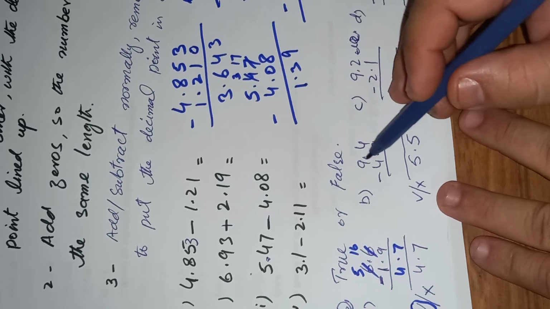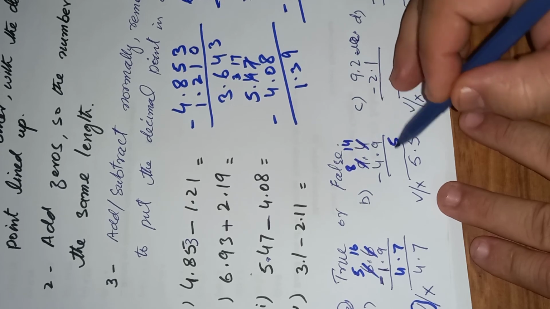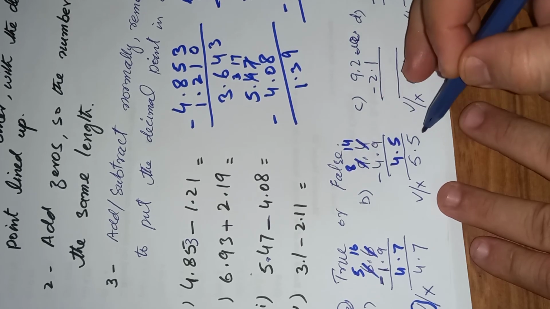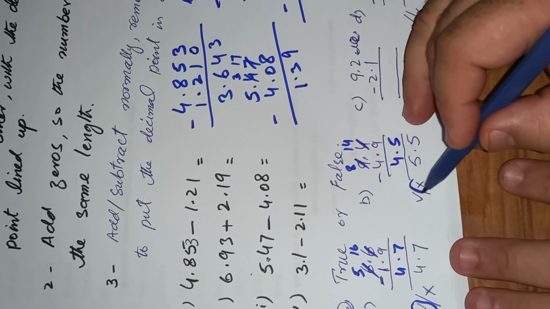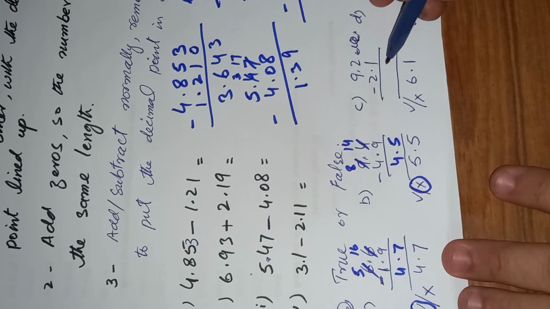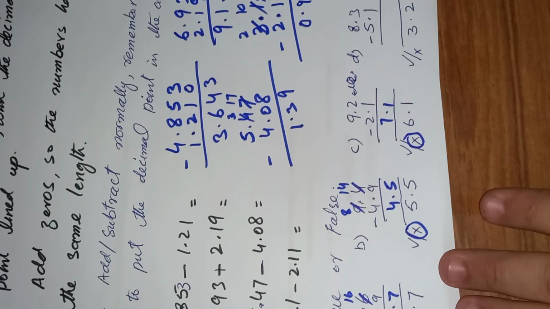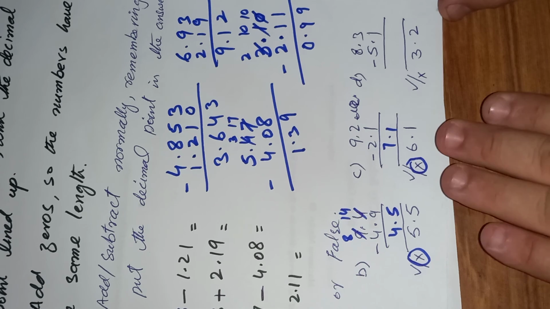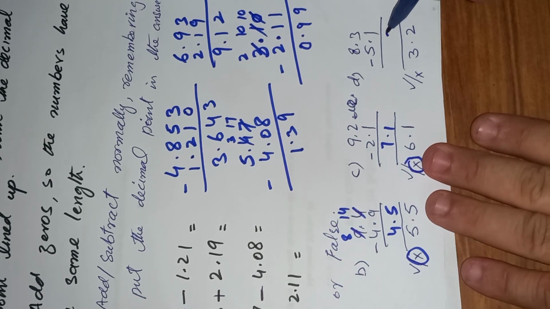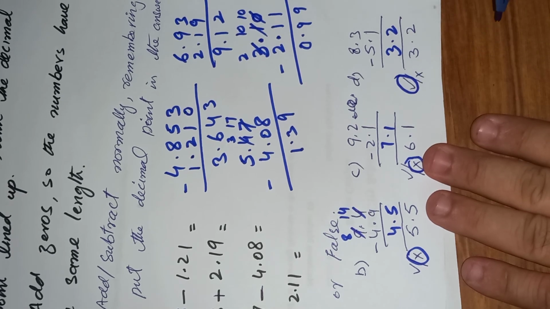9 cannot be subtracted from 4. It will remain 8, and it becomes 14. So 5, and 8 minus 4 is 4. So in this case, it is wrong. It is not equal to 5.5. Here this becomes 7.1, not 6.1. So this is a wrong statement. In the last question, we see 3 minus 1, that is 2, 8 minus 5 is 3. So this is right, and we will mark it with a tick.